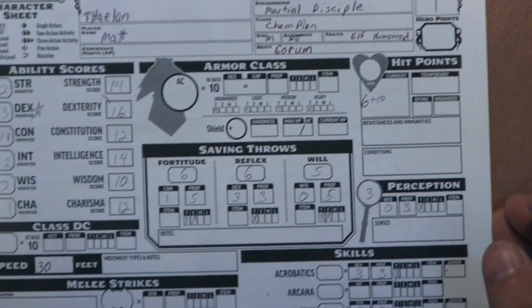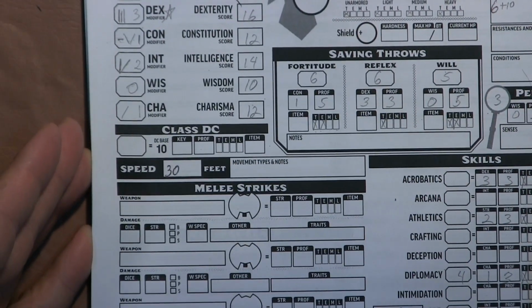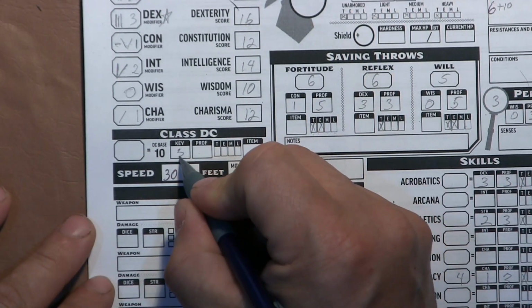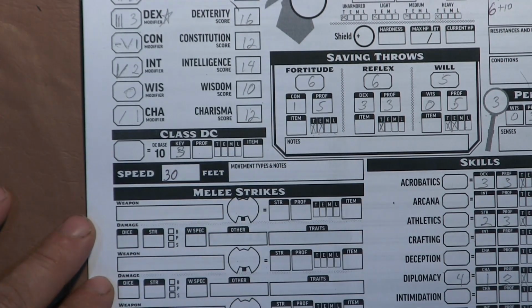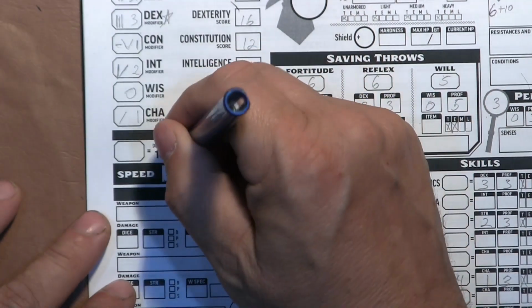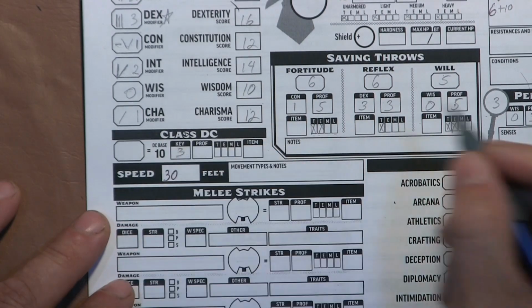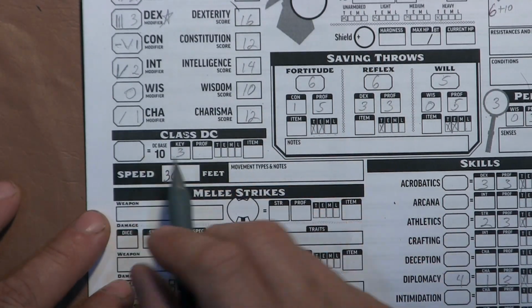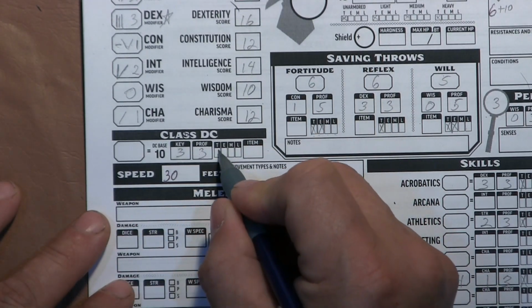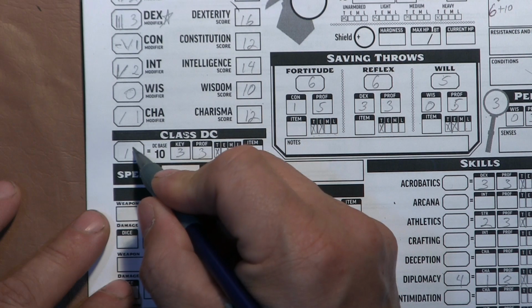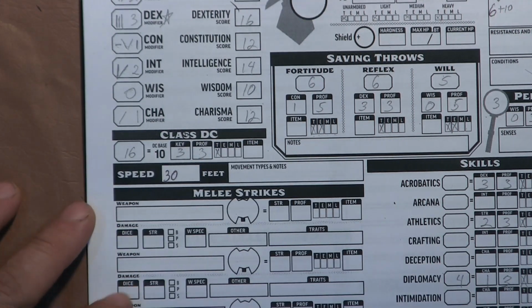And they are trained in their class DC, as are all classes. So the key ability is dexterity, which is a 3. Is that legible? That's not legible. Proficiency is a 3 because you were trained in it. No item bonus at this point in time. So my class DC is 16.